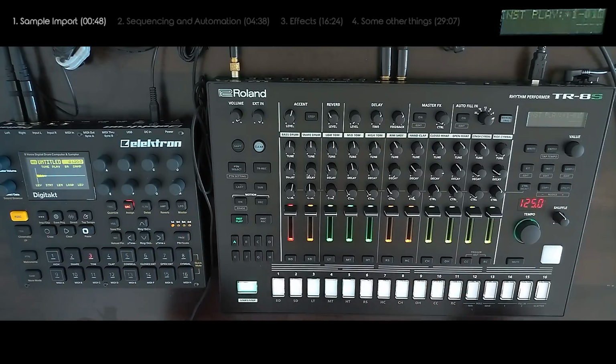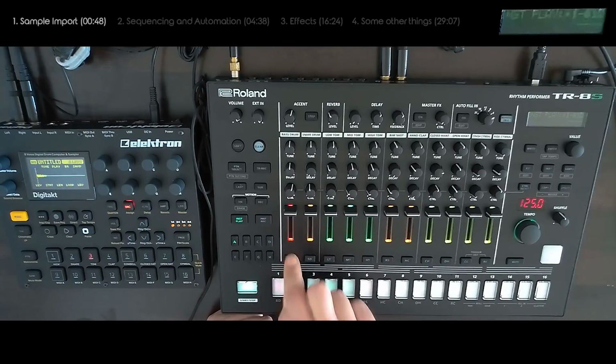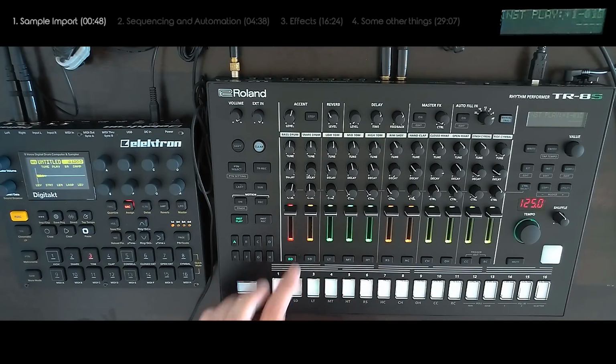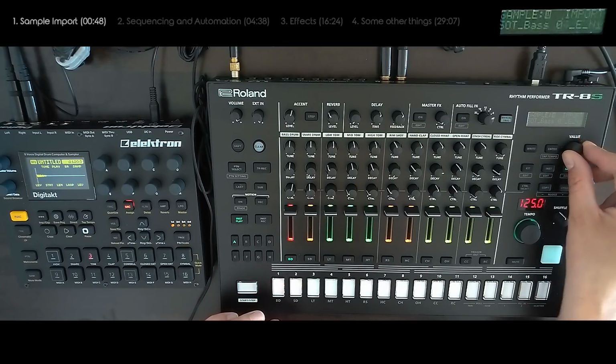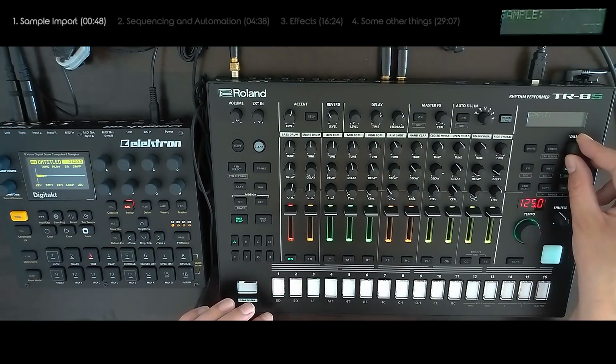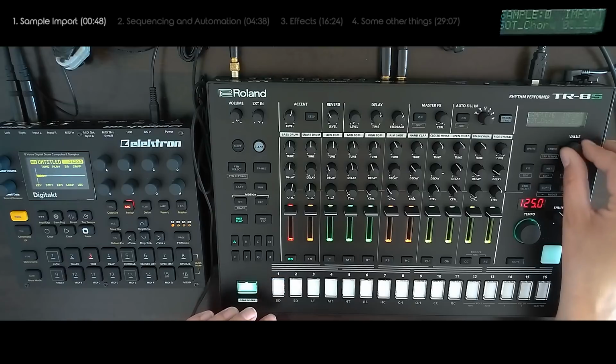And let's go into instrument play mode again. The way we assign these samples on the TR-8S is actually pretty straightforward. I first select a track that I have, like the BD. I go to sample, and now I scroll through the list. And while I'm doing it, I can also preview them. Something like this. Let's do a kick here.